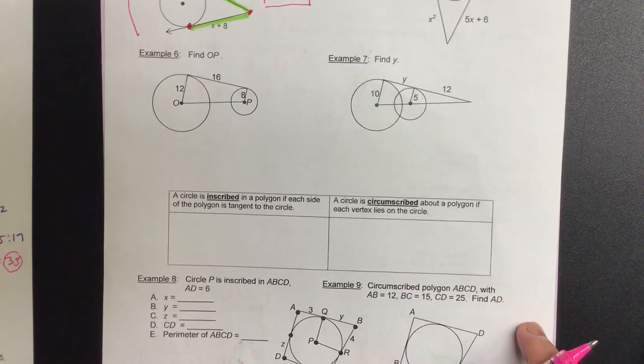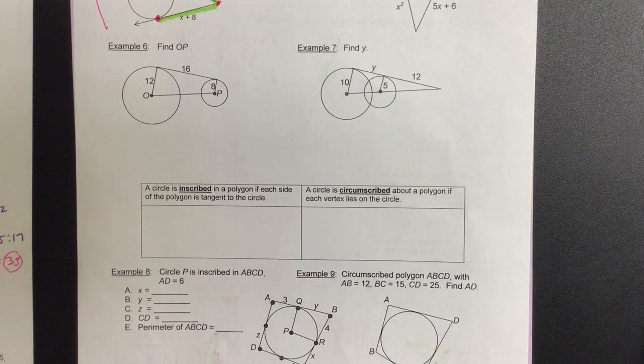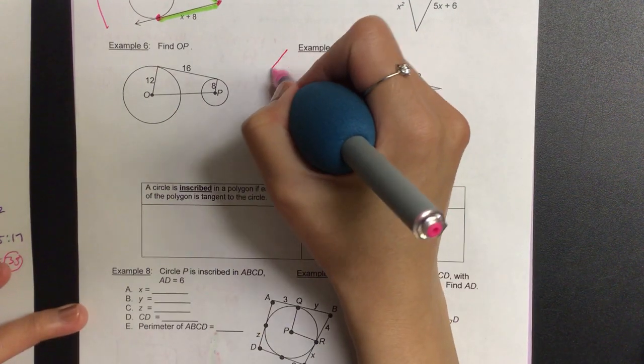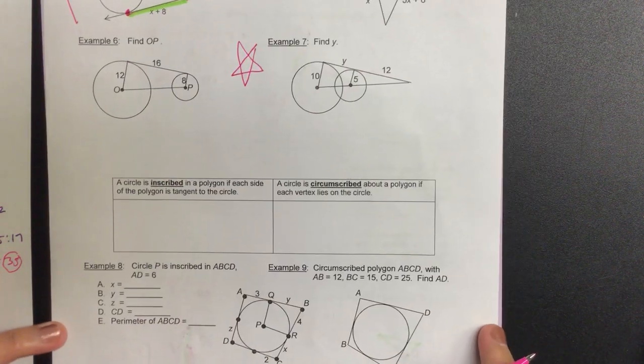I didn't. It never happened. Okay, number 7, put a big star. Let's jump to number 7, everybody.